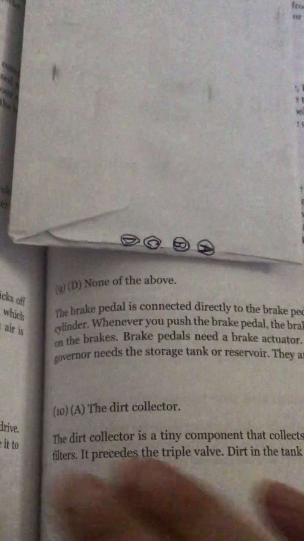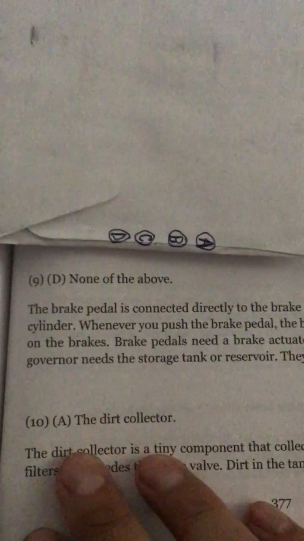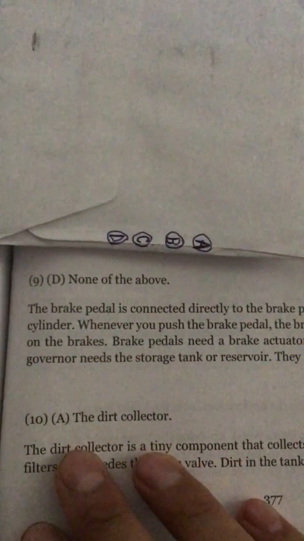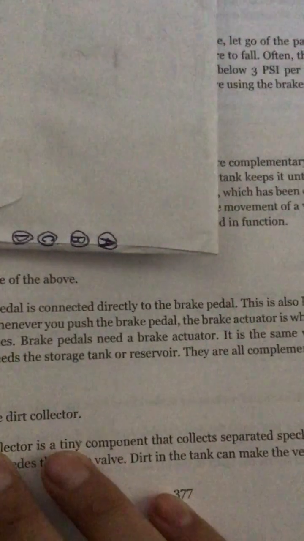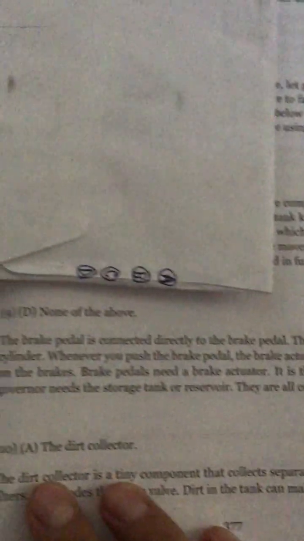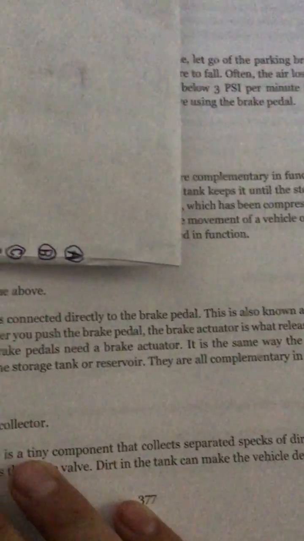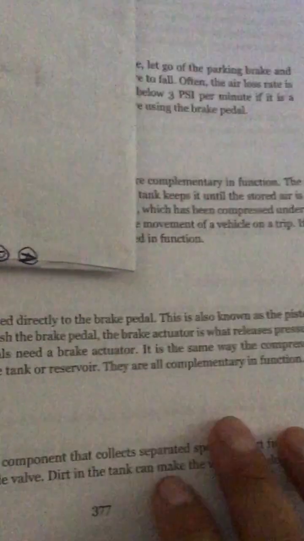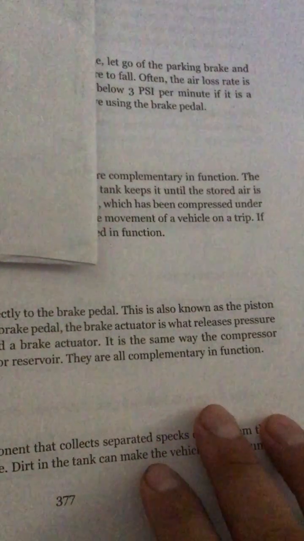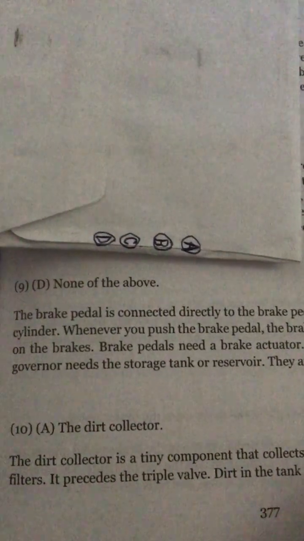Number 9. Answer is D. None of the above. The brake pedal is connected directly to the brake actuator. This is also known as the piston cylinder.